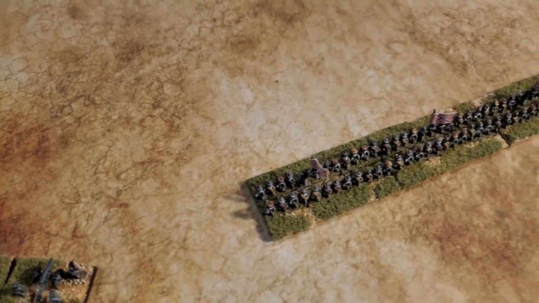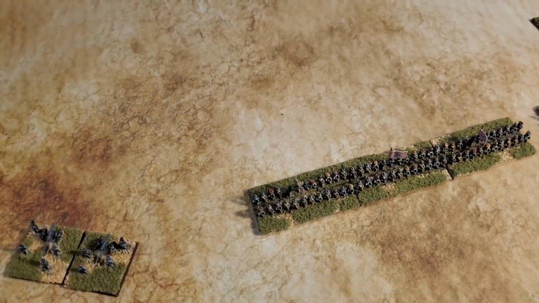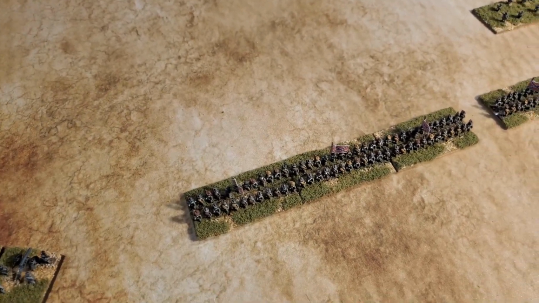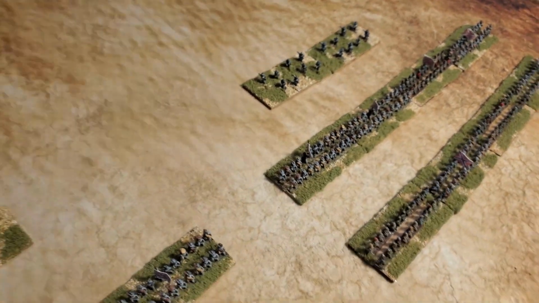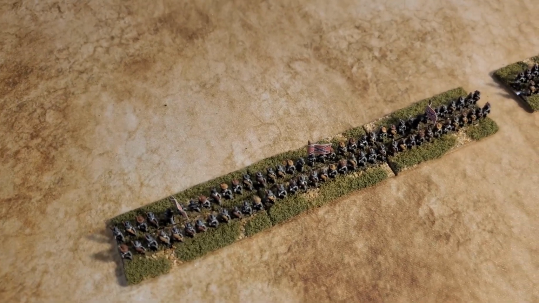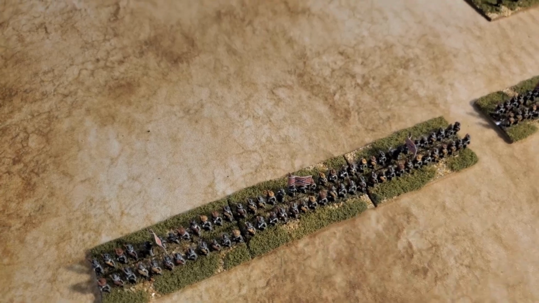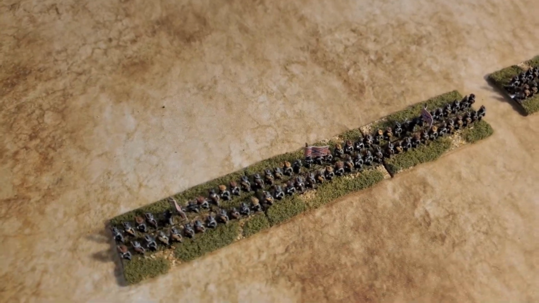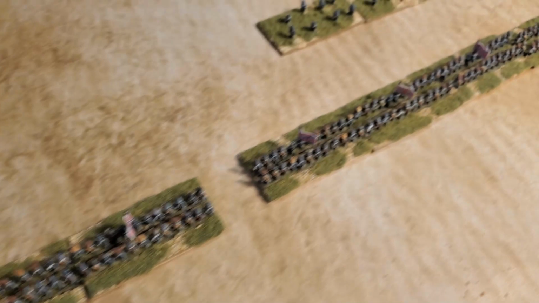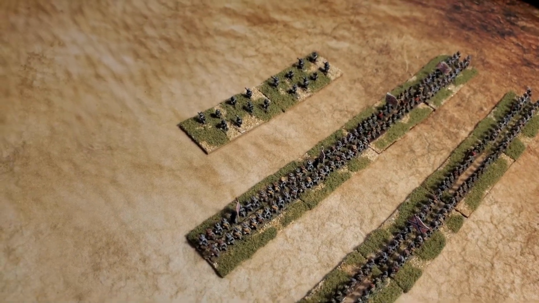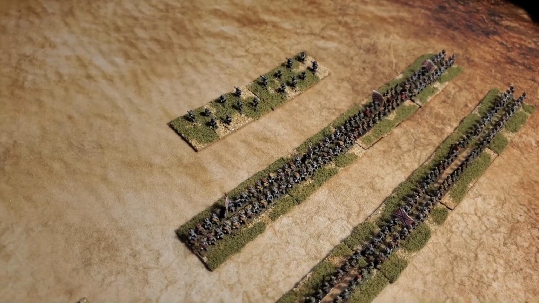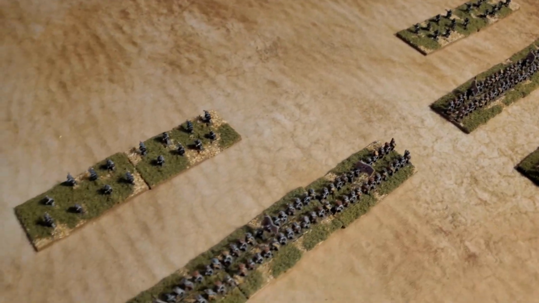So what I'm going to do here is kind of mix it up a little bit. The last unit here, we're going to give them smoothbore muskets. The others, we're going to give them rifled muskets. And really the big difference is just the range. The smoothbore muskets have a very short range. It's only, at max, 15 centimeters, whereas the rifled muskets, 45 centimeters. So dramatically better range with the rifled muskets.